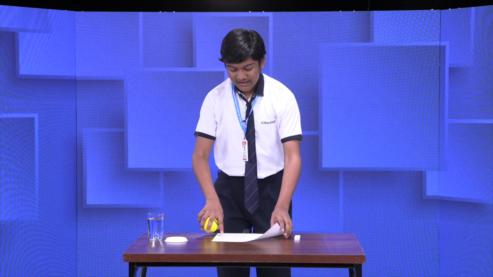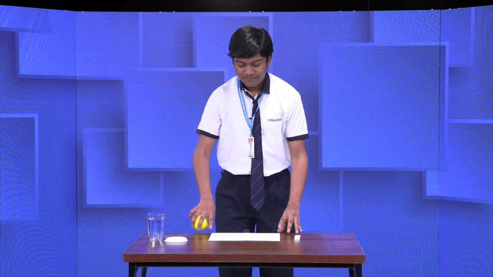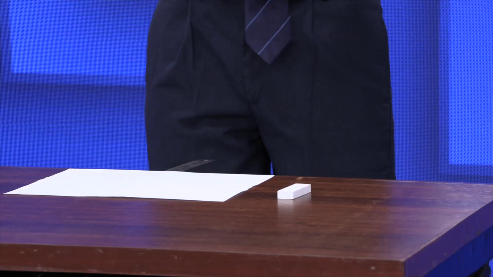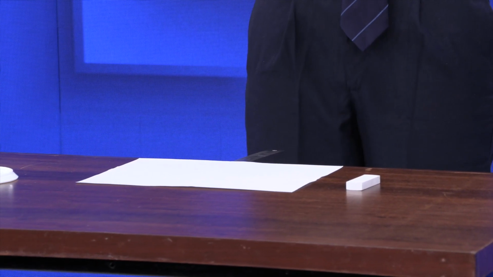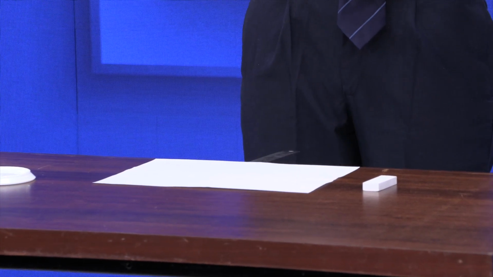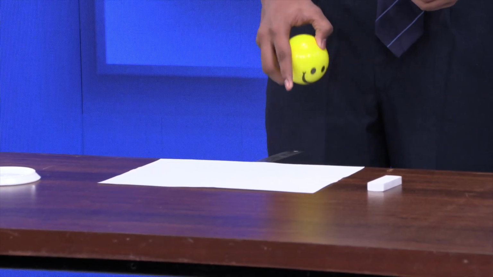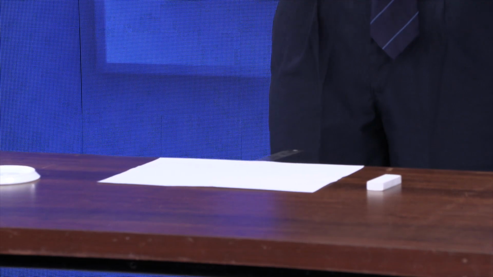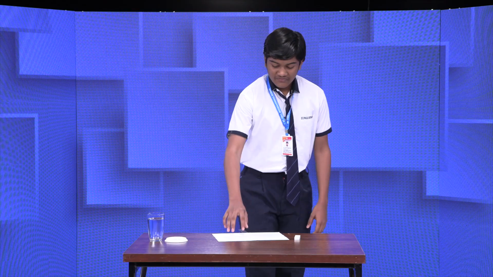So if I cover this end of the ruler with a paper sheet, we can assume that it would still fall to the ground, because the force exerted by this ball onto the edge of the ruler would be greater than the weight of this paper sheet. But that is not what happens. It is not because of the weight of the paper sheet.